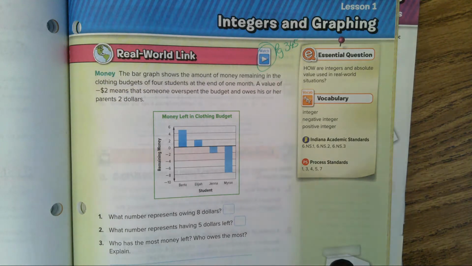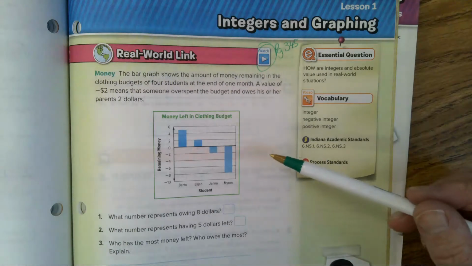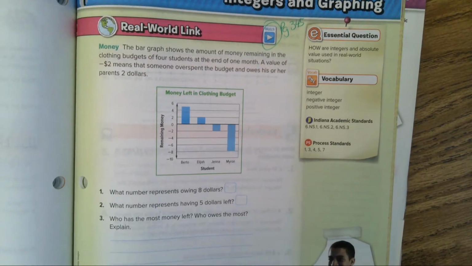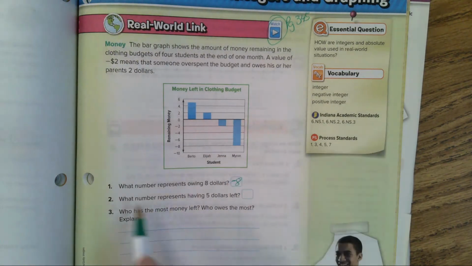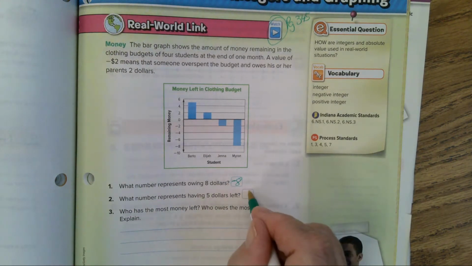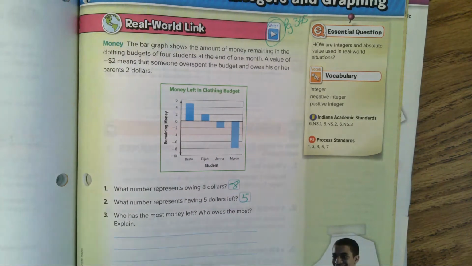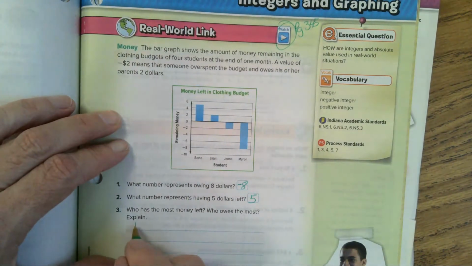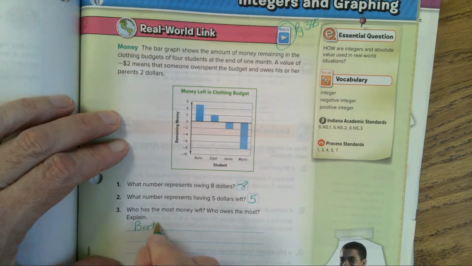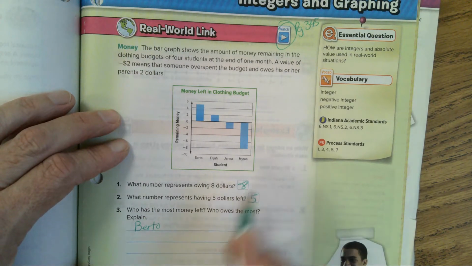Now, on this page, we were talking about positive and negative numbers with a budget, a clothing budget. We watched the video. It says, what number represents owing $8, kids? Negative 8. What number represents having $5? A positive 5. Who has the most money left? Berto. Who owes the most? Myron.